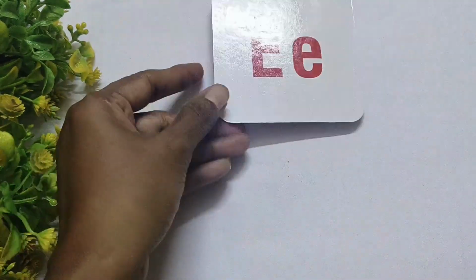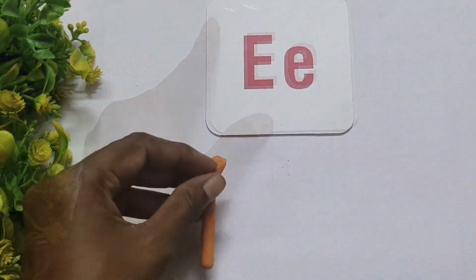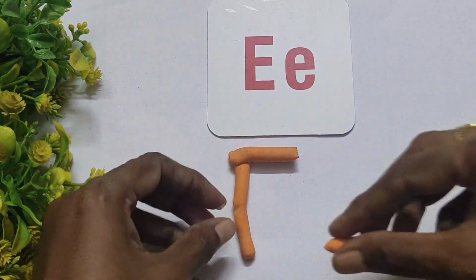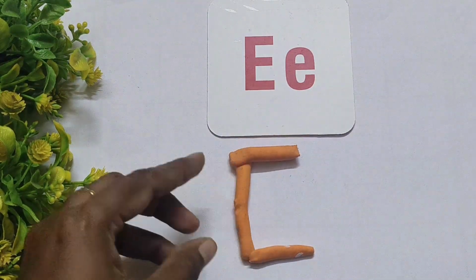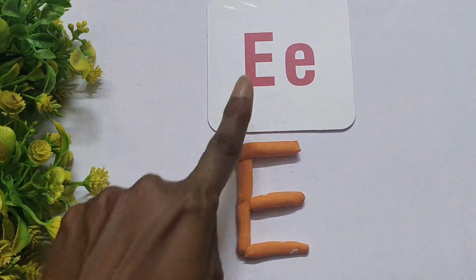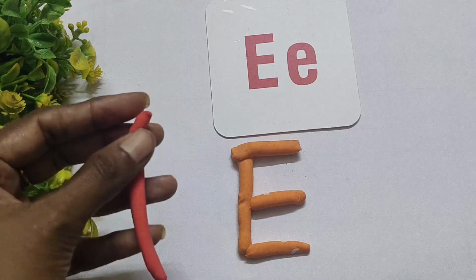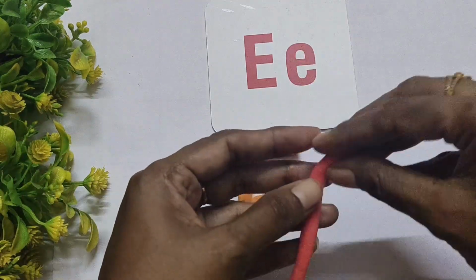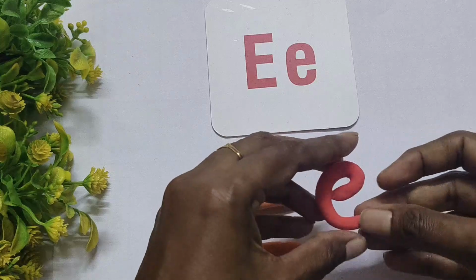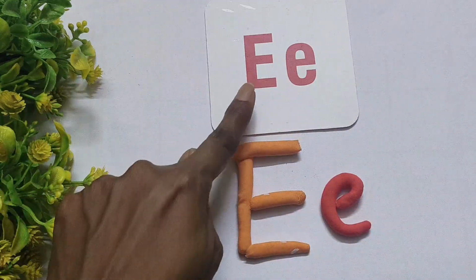E. This is uppercase letter E. And this is lowercase letter E. E is for elephant.